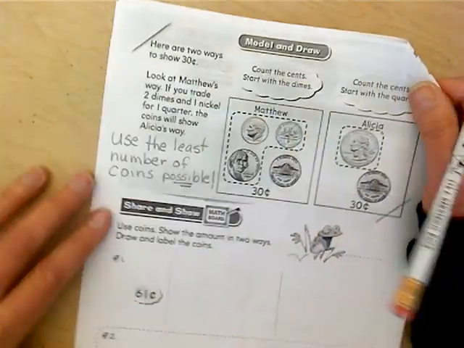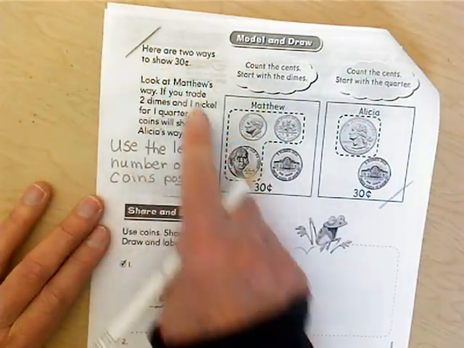So you are going to start with, here are 2 ways to show 30 cents.